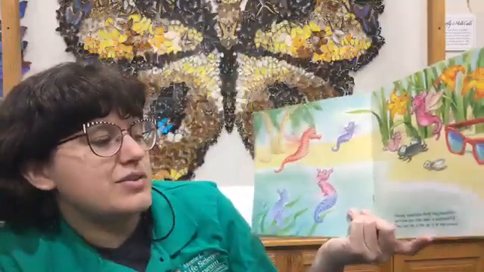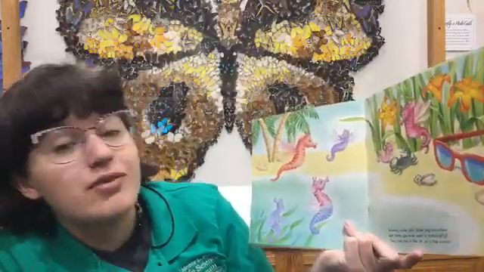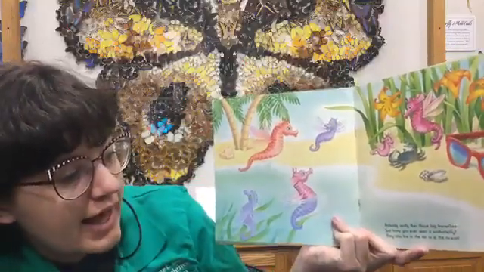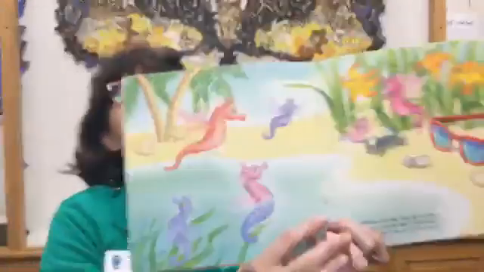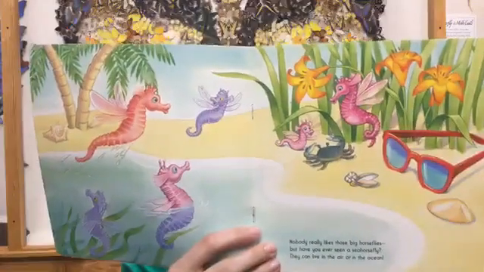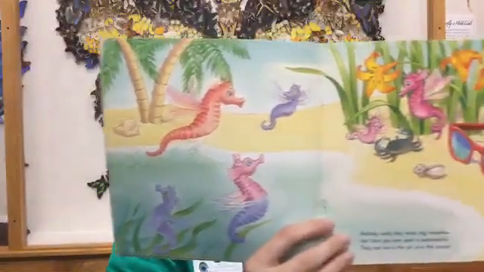Nobody really likes those big horse flies, but have you ever seen a seahorse fly? They can live in the air or in the ocean. Look at those little seahorse flies. Do you think all these bugs are real? No, they're just silly.